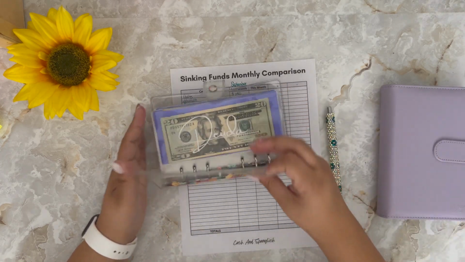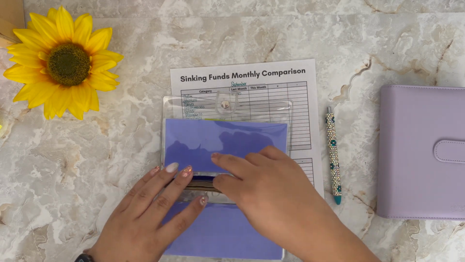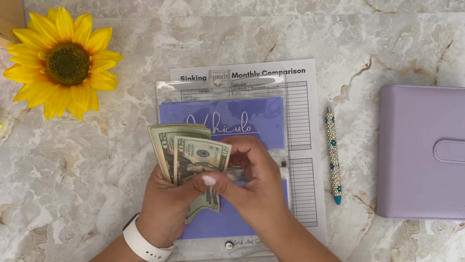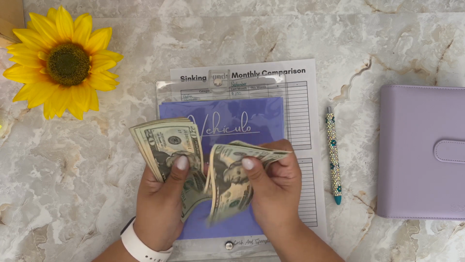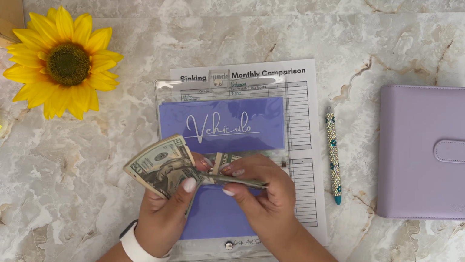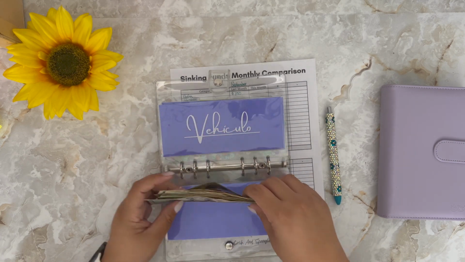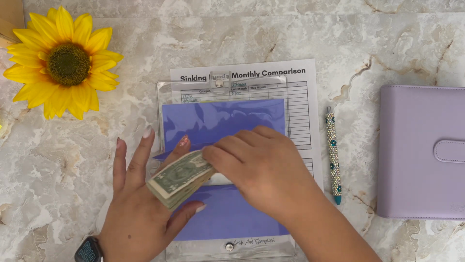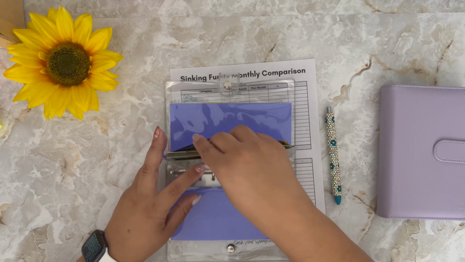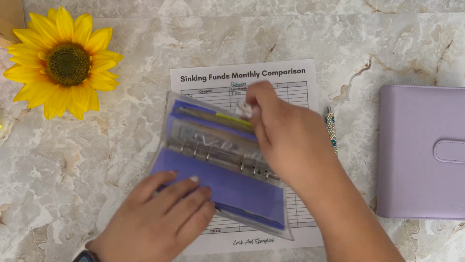Vehículo, I don't know why I closed this if I was going to need it again. Vehículo now has 20, 40, 60, 80, 120, 140, 160, 180, 220, 240, 260, 280, 300, 320, 330, 335, 340, 341. So 341. I've never had this much in this sinking fund ever. So I'm very proud of that.